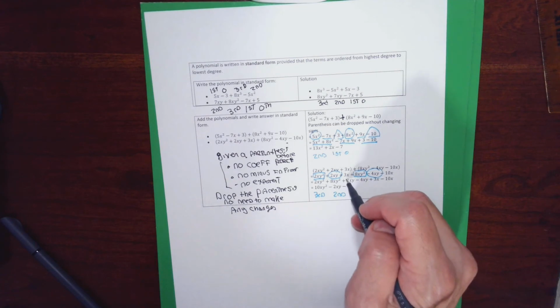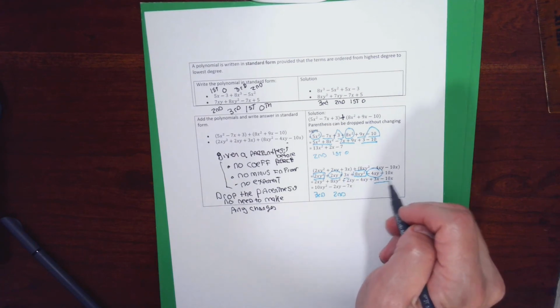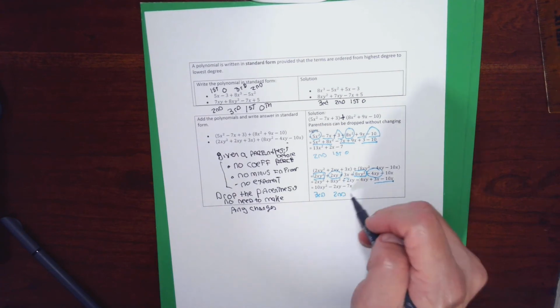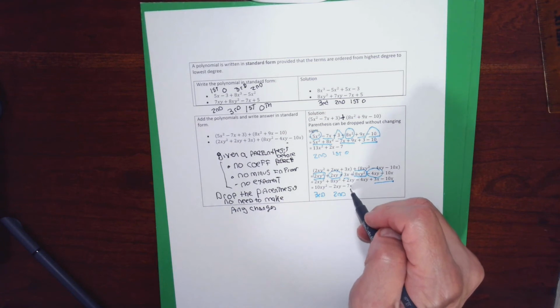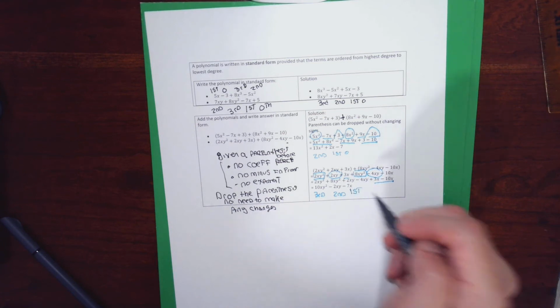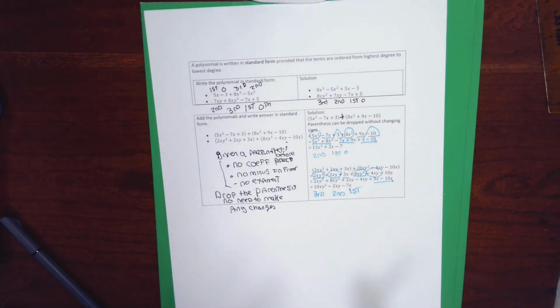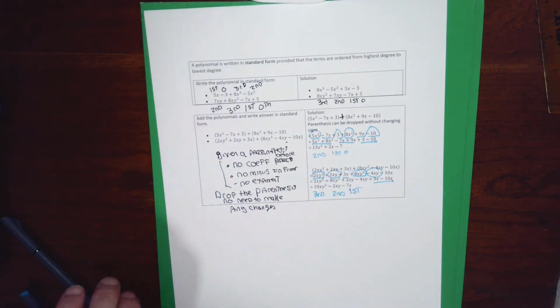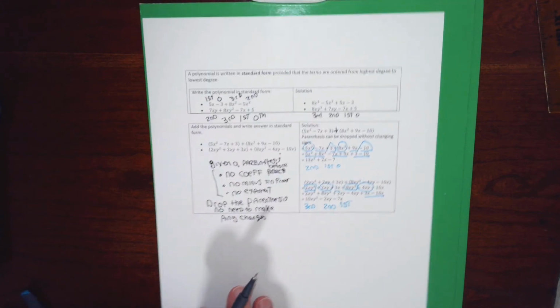And lastly, I took the positive 3x and negative 10x, did 3 minus 10 and got negative 7, left the x, and that was a first degree term. So I dropped the parentheses without doing any modifications. Combined like terms, wrote my answer in a nice order.